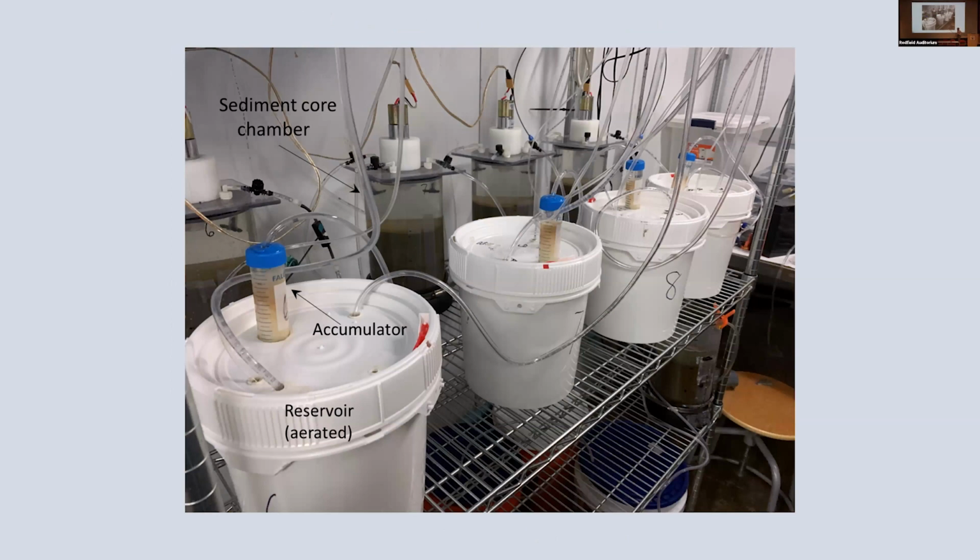It's difficult to measure. One of the ways we've been experimenting with this is to use accumulators to measure what's actually released from the sediment as a function of different conditions. And in this case, we've imposed bioirrigation activity into the sand.